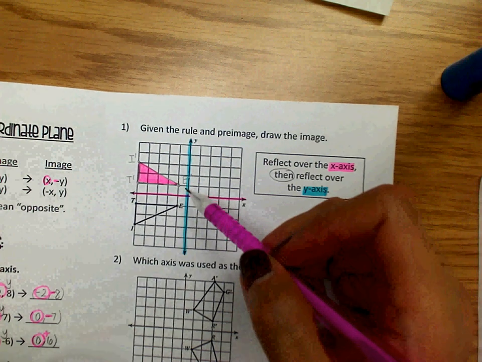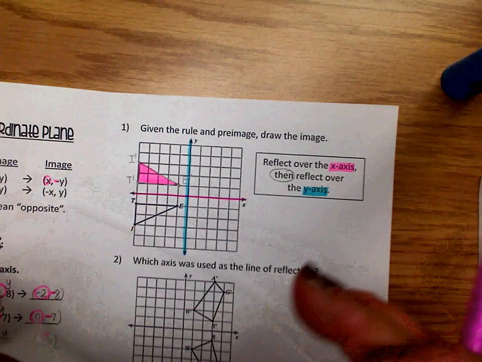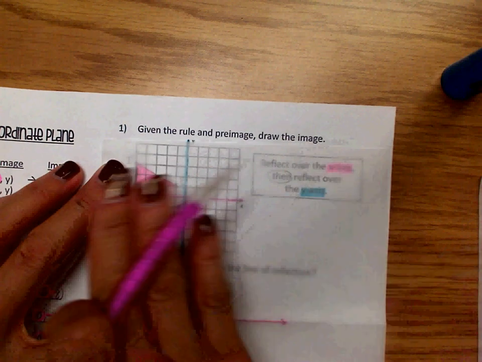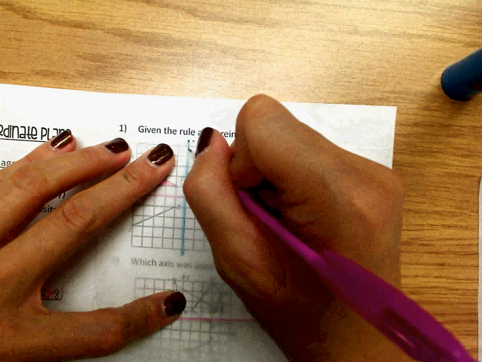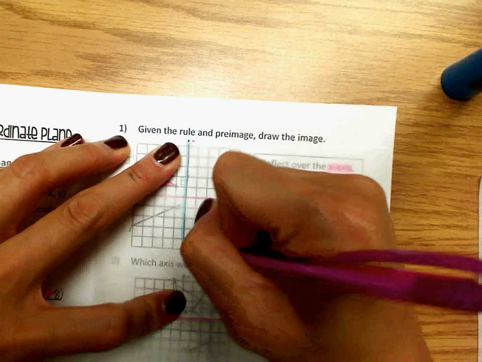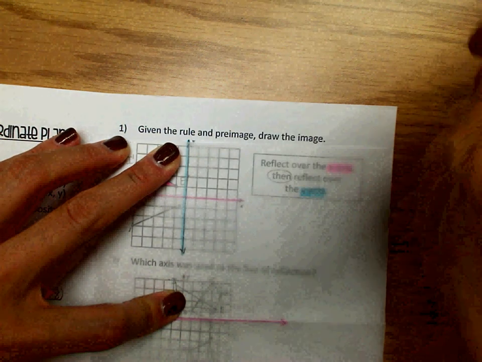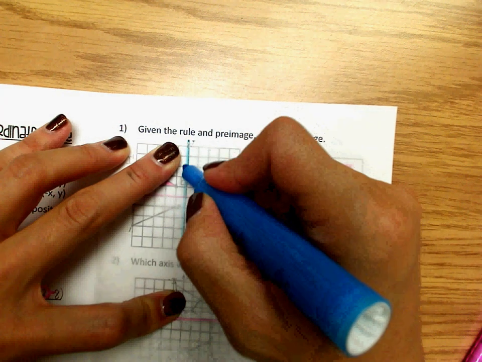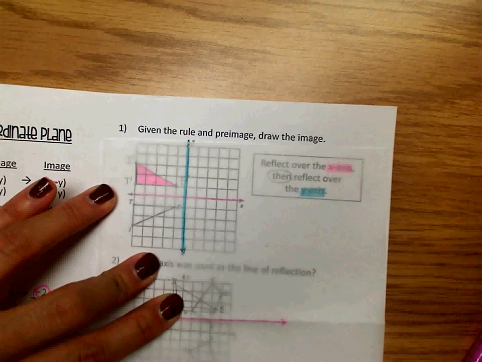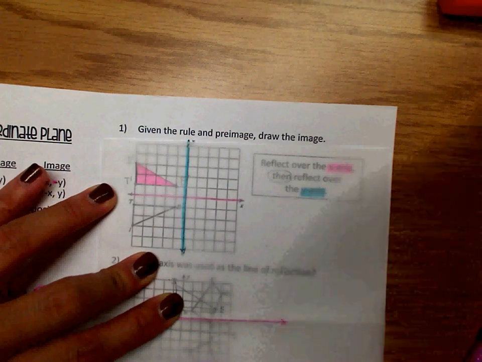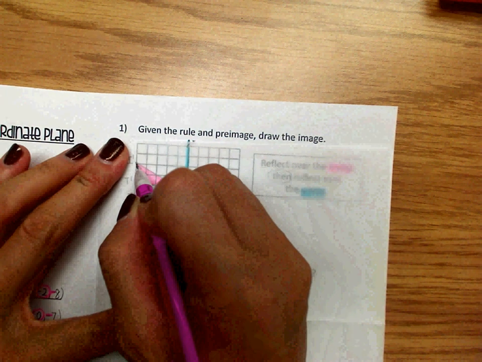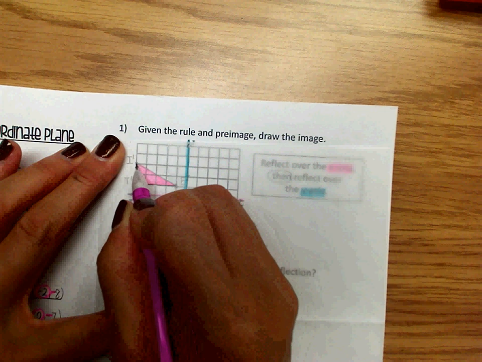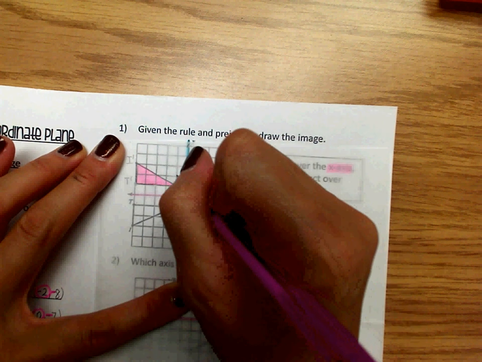Now I'm going to grab my pencil. This time I'm going to try reflecting that. I'm going to retrace the image here with my y-axis, and I'm going to use my color to highlight that y-axis. And highlight, highlight, highlight. E prime.